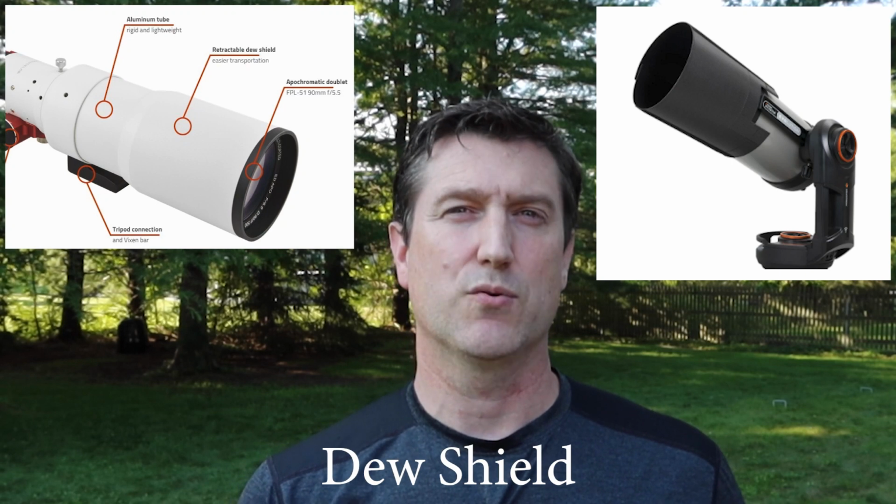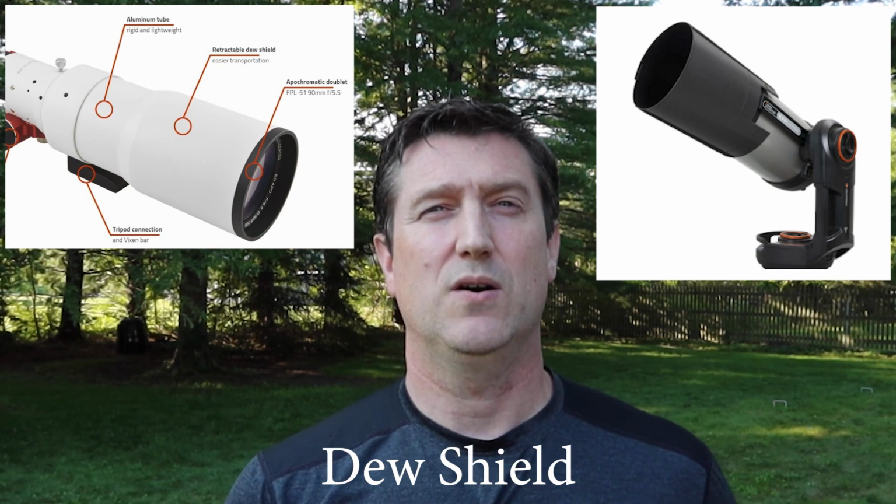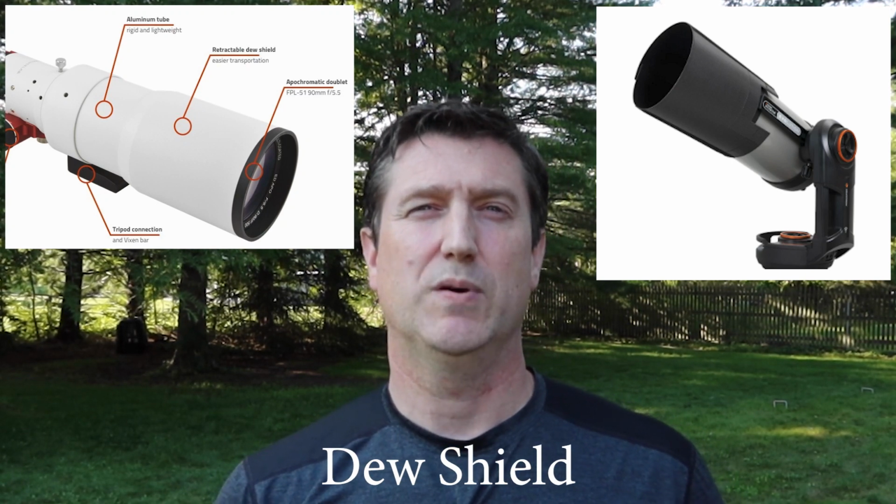The second dew prevention technique to consider is the dew shield. You can buy or even make these yourself. Some telescopes even have them built in as retractable components, like on many refractors. There are arguments about what the right length is for a dew shield, but most people agree that the length of the dew shield should be about 1.5 times your aperture for it to be effective. If you have an 8-inch Schmidt-Cassegrain telescope, the dew shield should be about 12 inches.